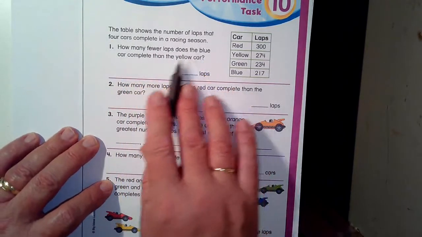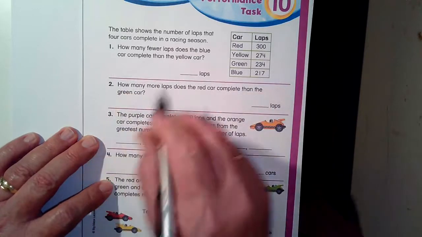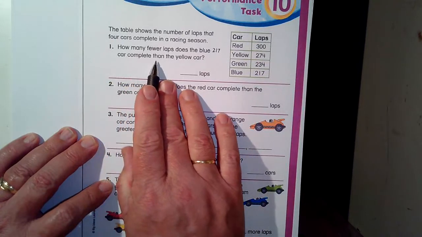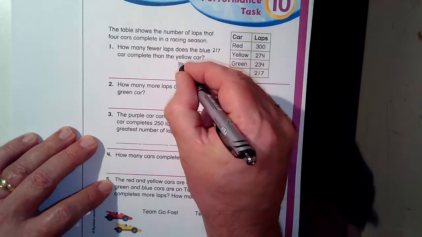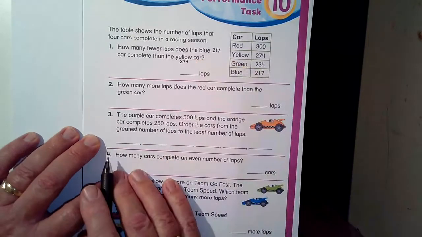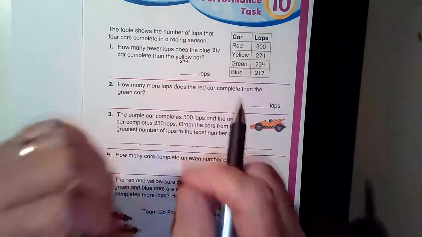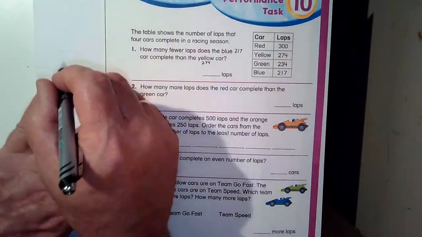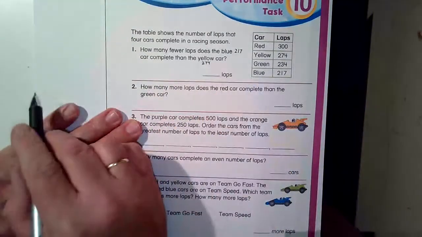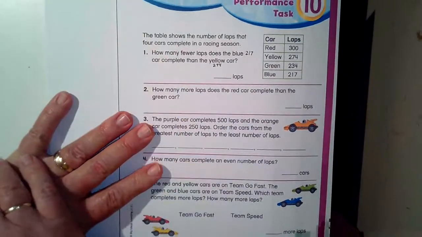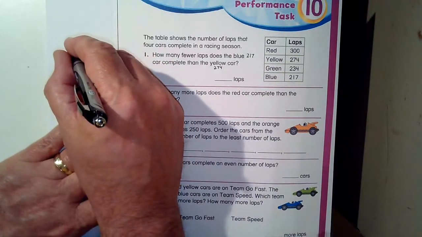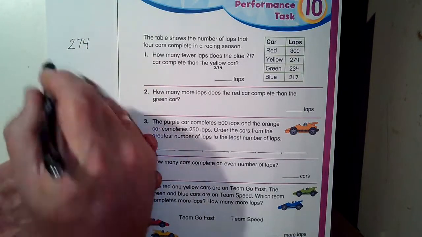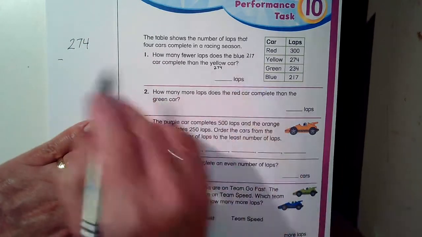How many fewer laps does the blue car take than the yellow car? Blue is 217. The yellow car is 274. When we're saying how many fewer, that's finding the difference. So I want to find the difference between the yellow car and the blue car. Difference is another way of saying subtraction. So I'm going to set my problem up over here: 274 minus 217.